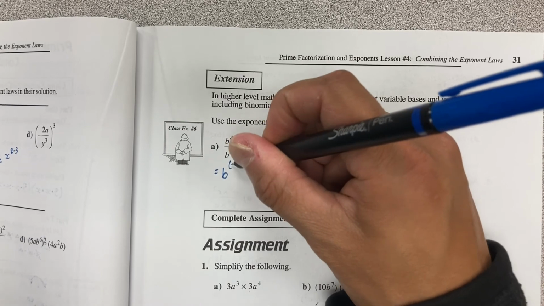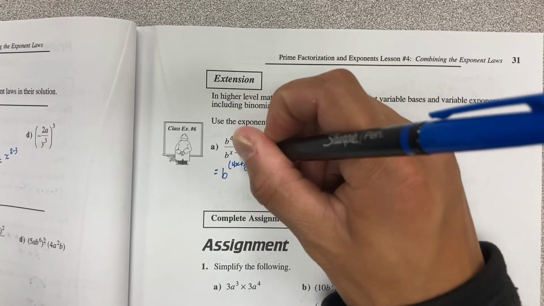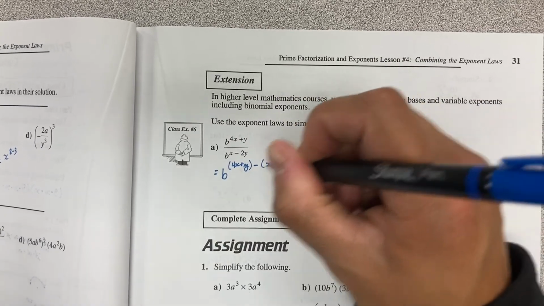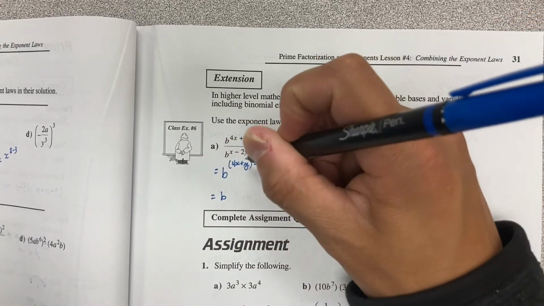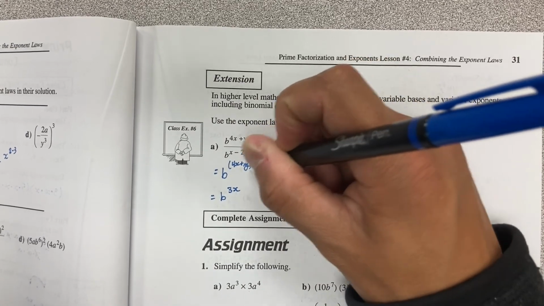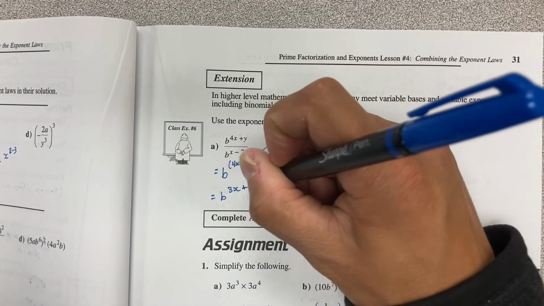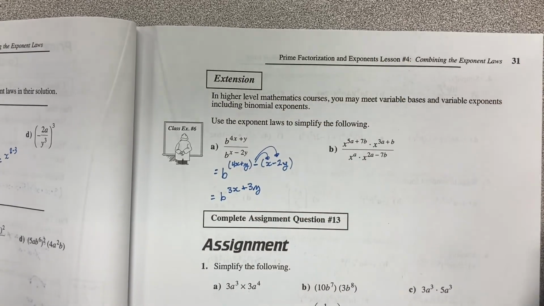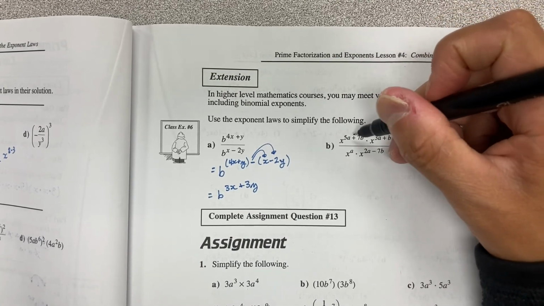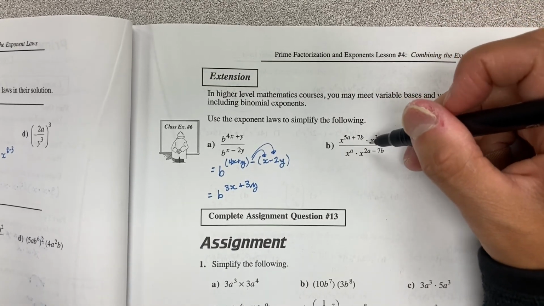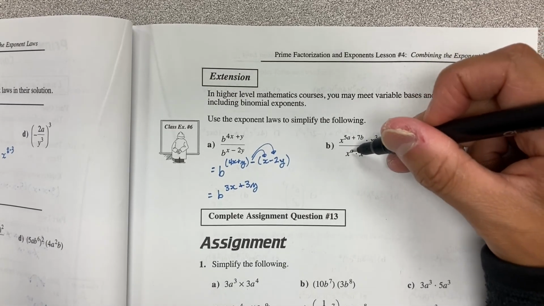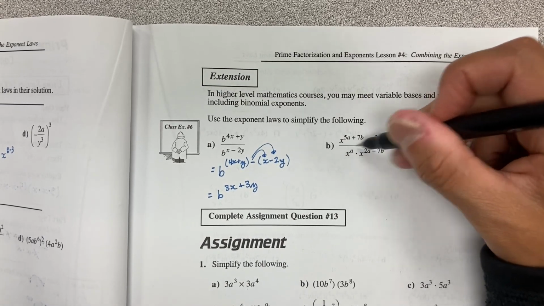So I have 4x plus y, and if it's the quotient law, then I need to subtract these, x minus 2y. This becomes b to the power of, well, 4x minus x would be 3x. If I distribute this negative sign into both of these, y plus 2y is going to be plus 3y. With this next one, we would carry out the same process, however, take it a few steps at a time. I would first add this exponent and this exponent, and then you could subtract these exponents after you've also added these ones.